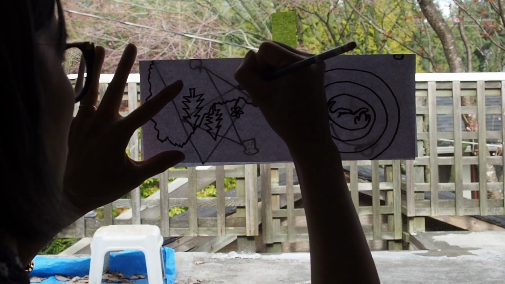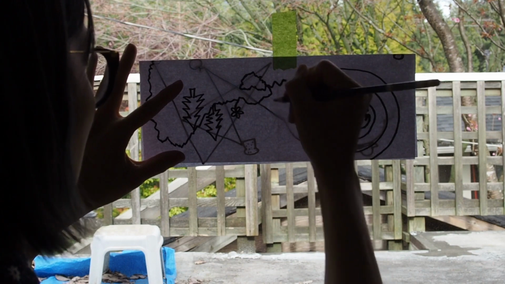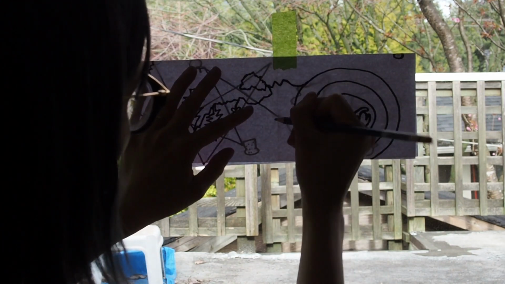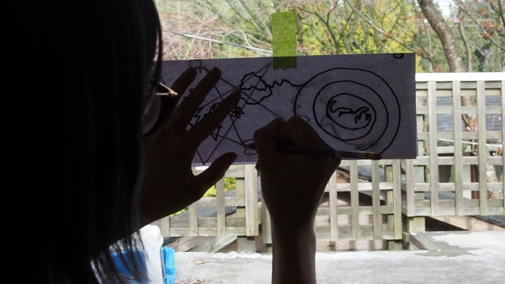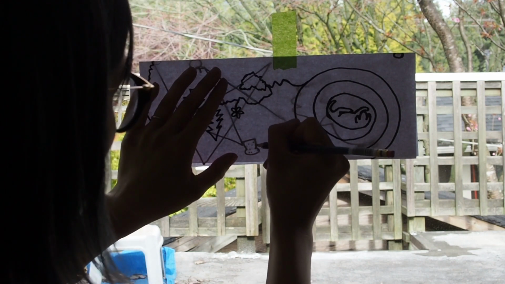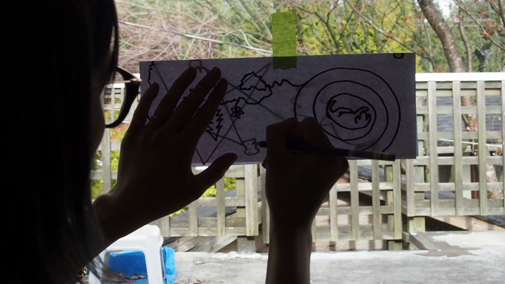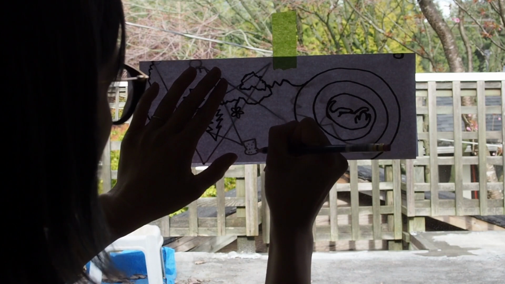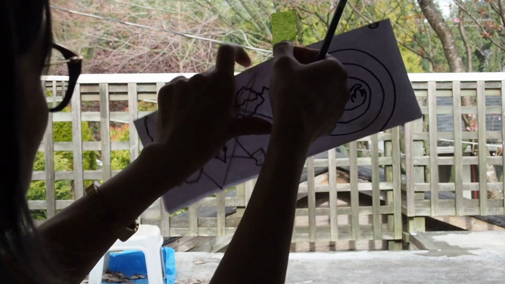And your lines don't have to be exactly what you had before. And if you can't see your lines too well, one of the things you can choose to do is just go over them with a slightly darker line, and that can help you see them a bit better. Okay, and maybe I'll fold that a different way.